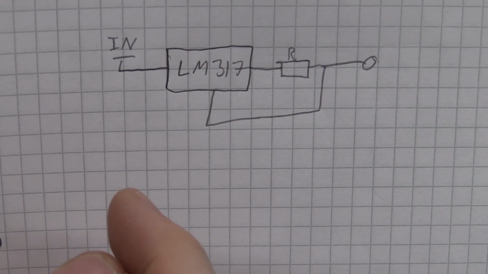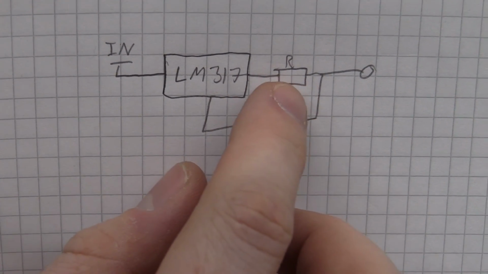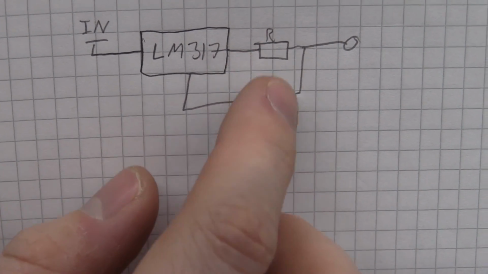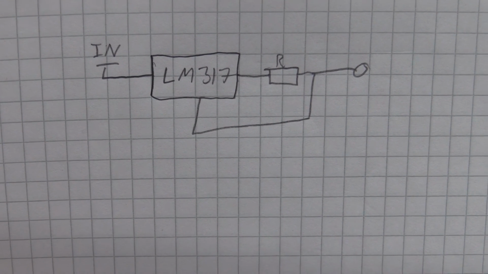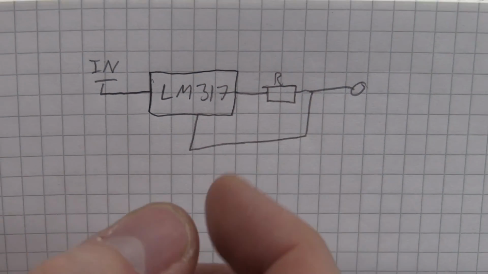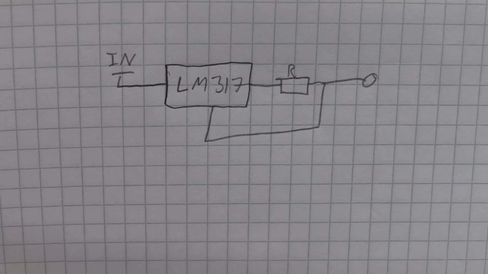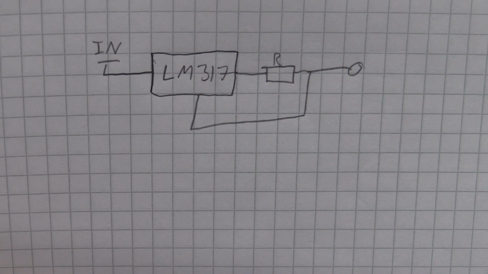The only disadvantage is the LM317 is more expensive than transistors, and again it's not easily adjustable with the low value resistor here. It can definitely be done with a wire wound potentiometer, but again that's quite expensive, so it might not be the option that you want.